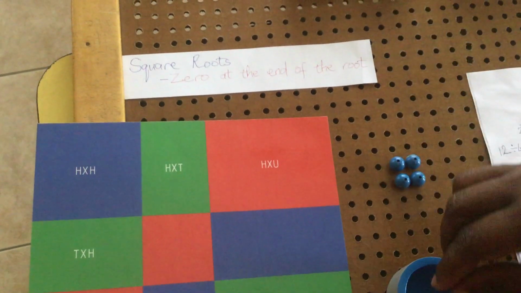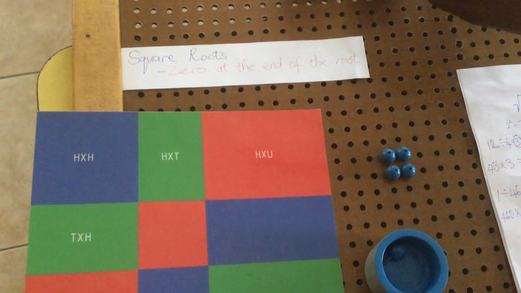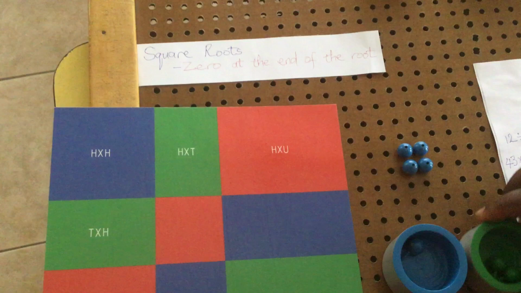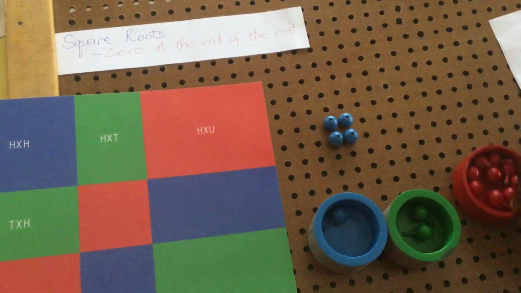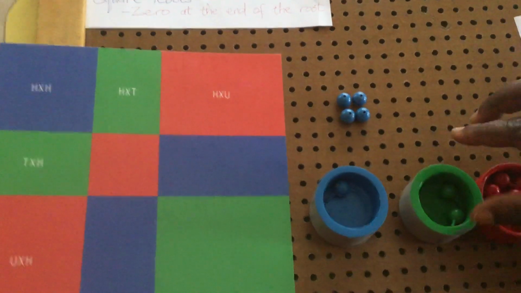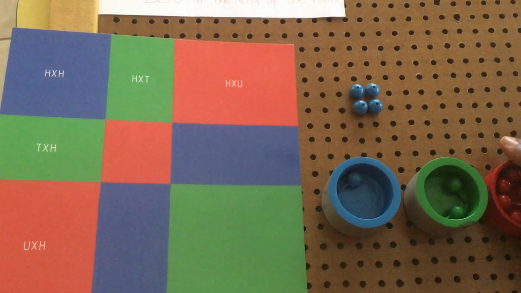Before we build this rectangle, we can exchange this one. Let's bring our rectangle down. A period. Bring our period down. This is what we need for a rectangle.